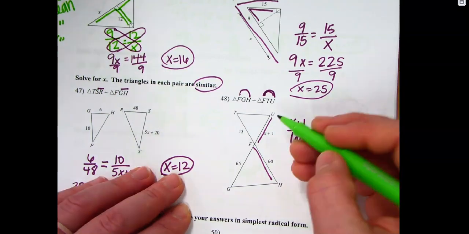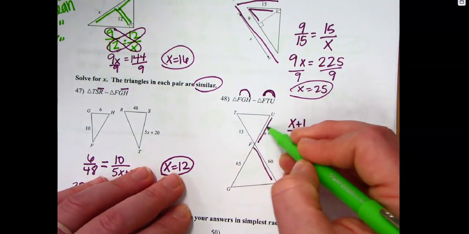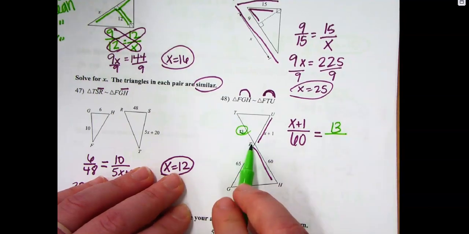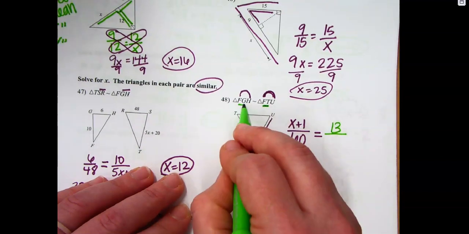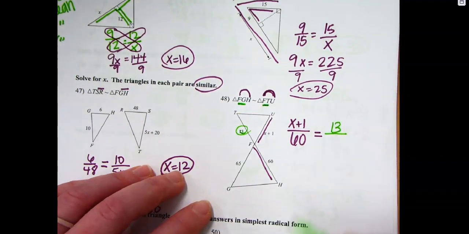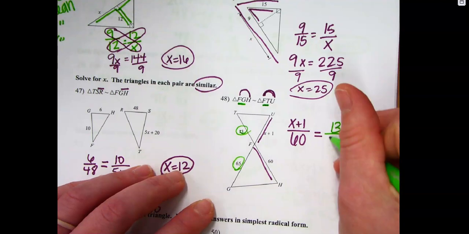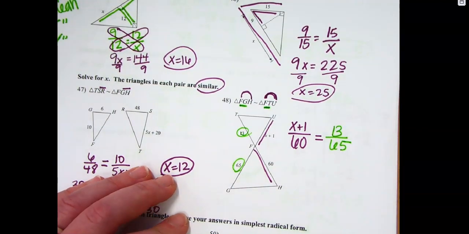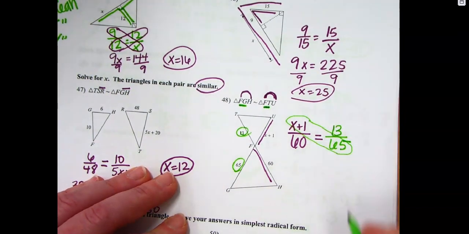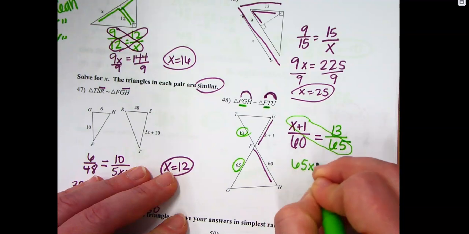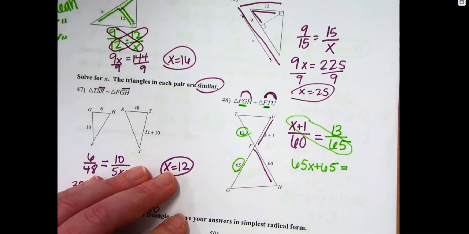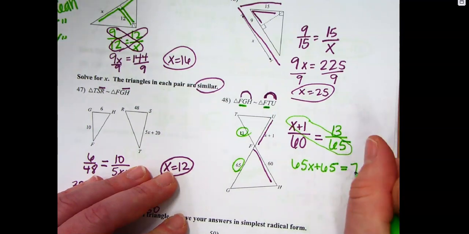So I started with this triangle on top, so that means 13 is going to be on top. That's TF. TF is your first 2 letters. It corresponds to FG, which is 65. So make sure you look at the name to make sure you match them appropriately. Then I'm going to cross multiply. I have to distribute. That's 65x plus 65 is equal to 60 times 13, which is 780.